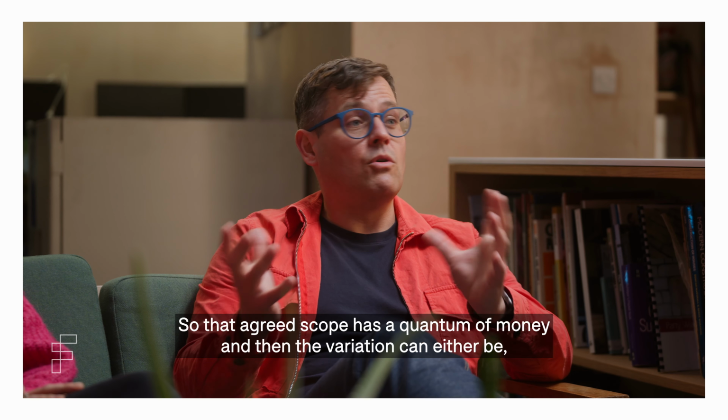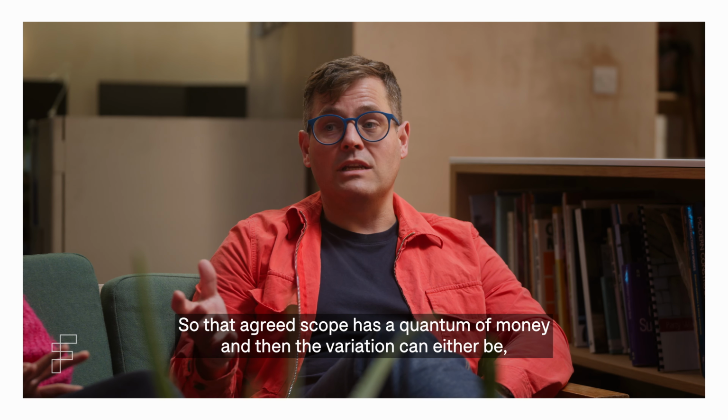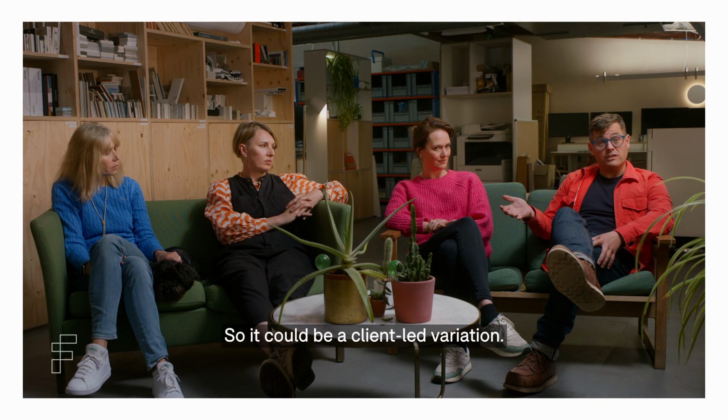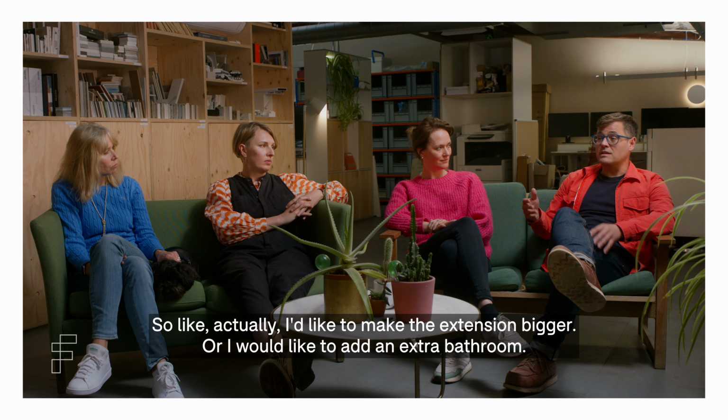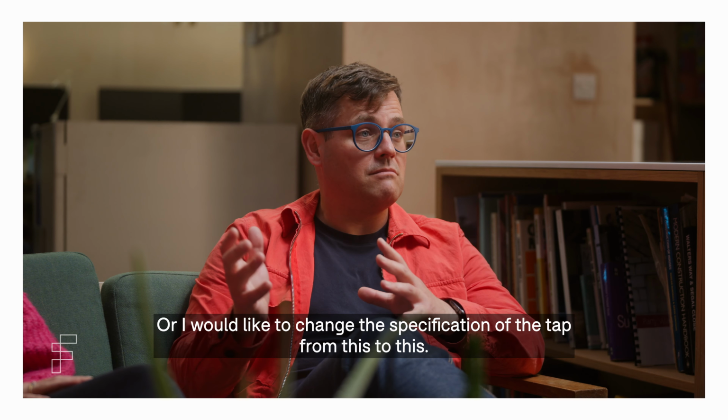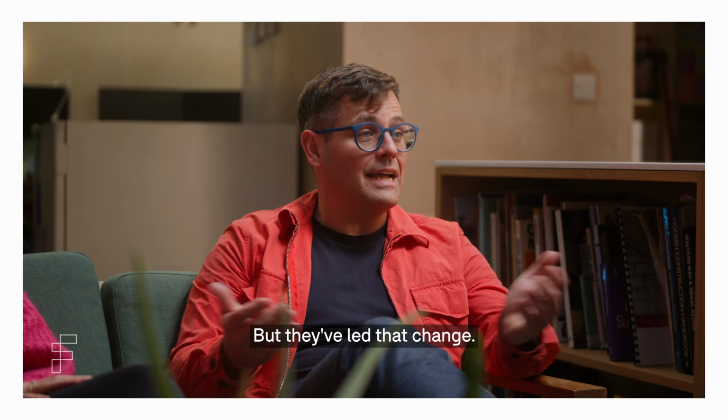So that agreed scope has a quantum of money, and then the variation can either be, we have different titles for them. So it could be a client-led variation. So like, actually, I'd like to make the extension bigger, or I would like to add an extra bathroom, or I would like to change the specification of the tap from this to this. It's a change. But they've led that change.